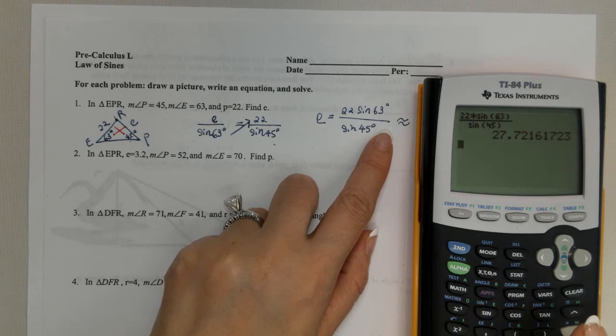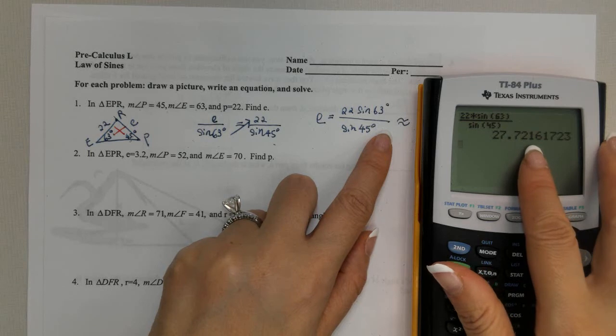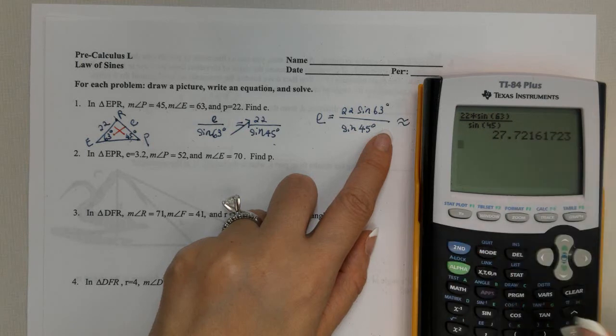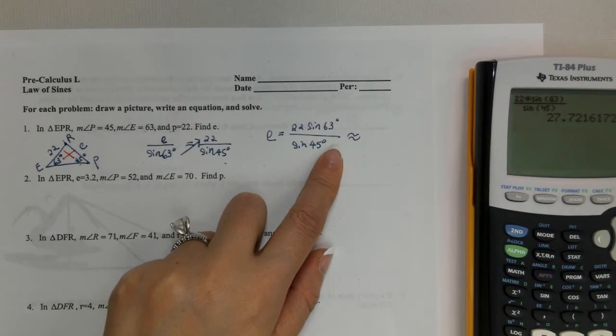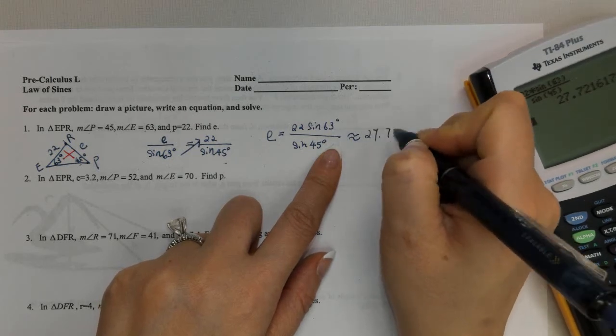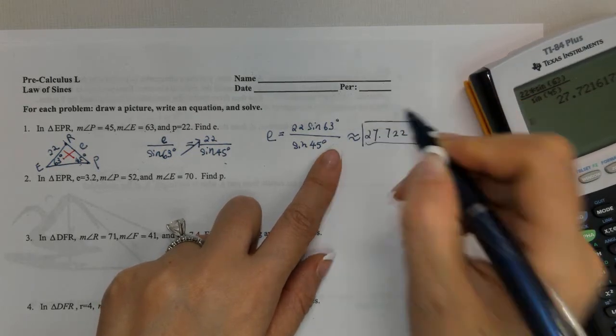So 27.722 is my answer, because we take 3 decimal places. The number 4 after the decimal is 6, so we have to round it up. Okay, so our final answer is 27.722. That is the length of the side e.